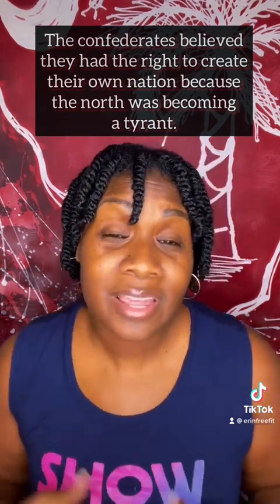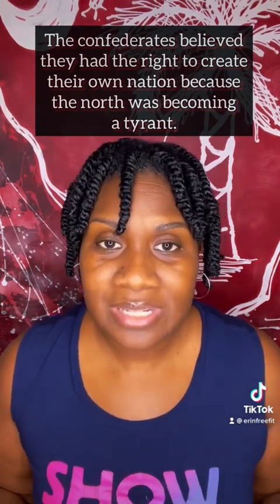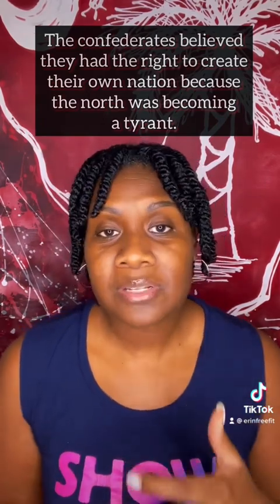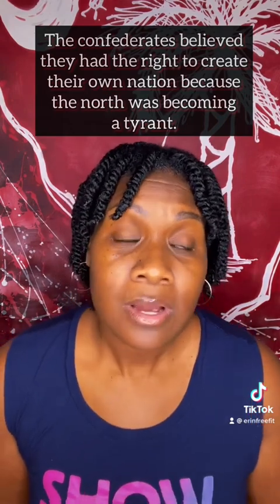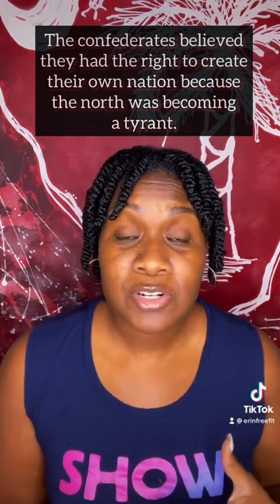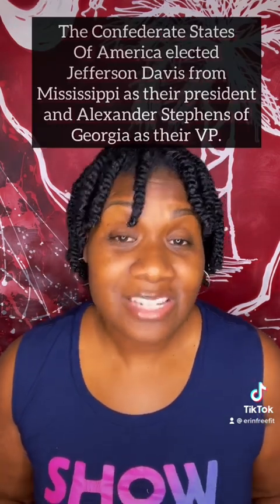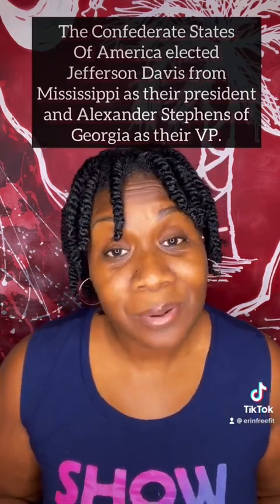In their constitution, they limited the government's ability to impose tariffs. They knew that tariffs were part of the reason why their economy was going down. So in their constitution, they made sure you could not impose protective tariffs. The Confederate States of America elected Jefferson Davis from Mississippi as their president and Alexander Stephens from Georgia as their vice president.